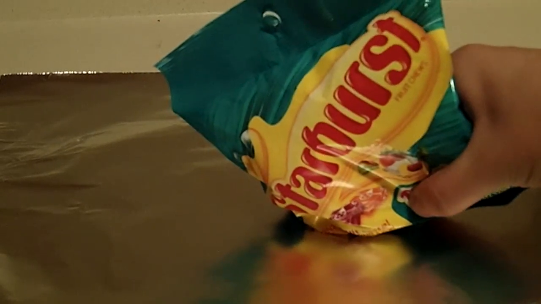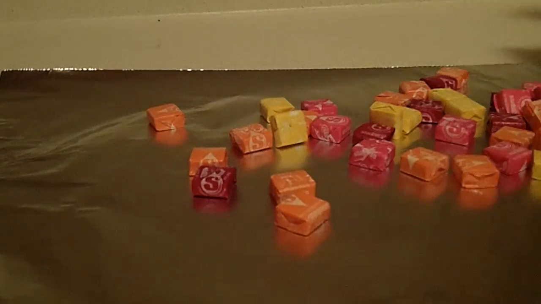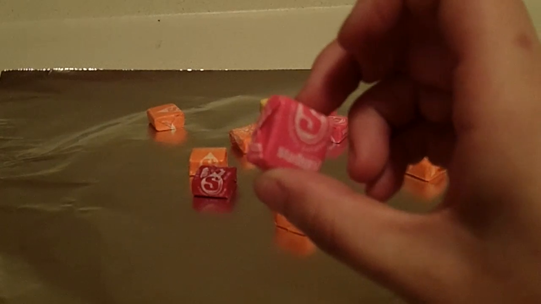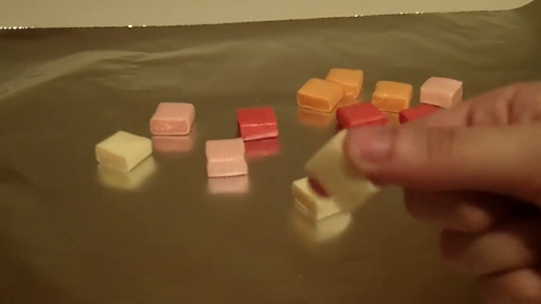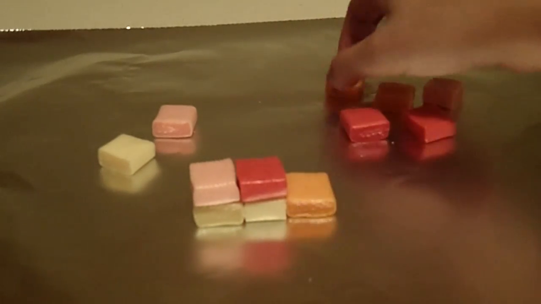For the sediment pieces, we'll be using pieces of Starburst instead. Each little piece of Starburst will represent a sediment, whether it be gravel, sand, or clay. Now that we've unwrapped the pieces of our Starburst, we can use them as our sediment. Sediment is deposited in a uniform way and stacked upon each other as time goes on.